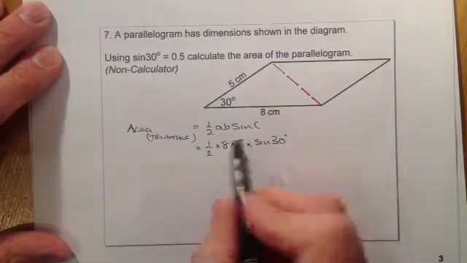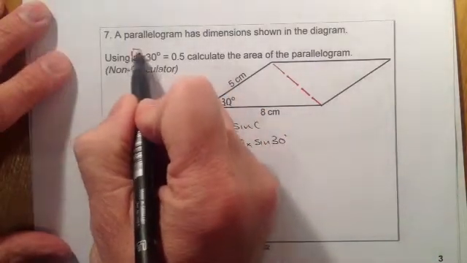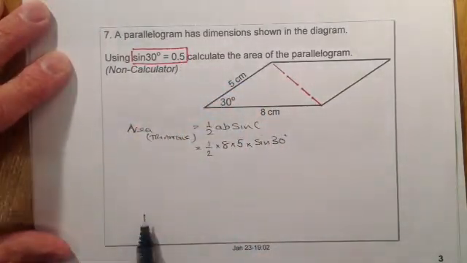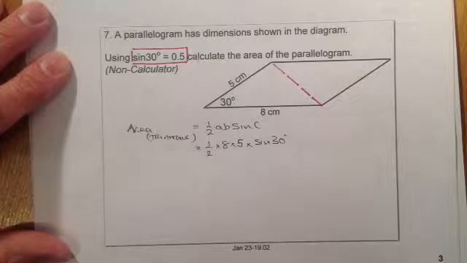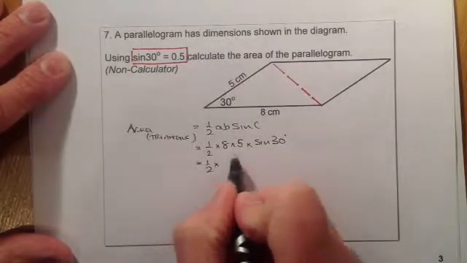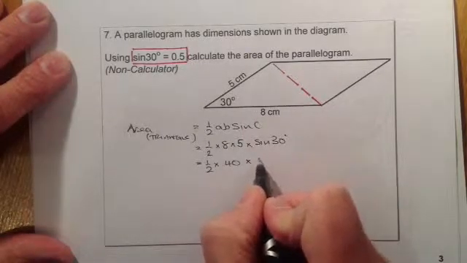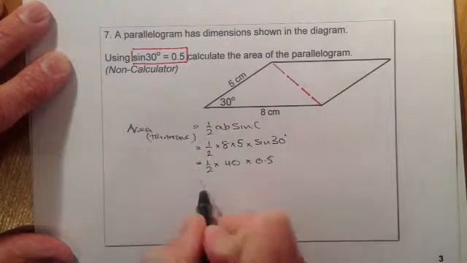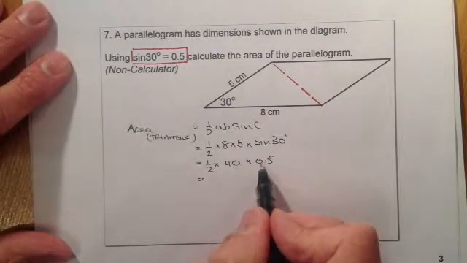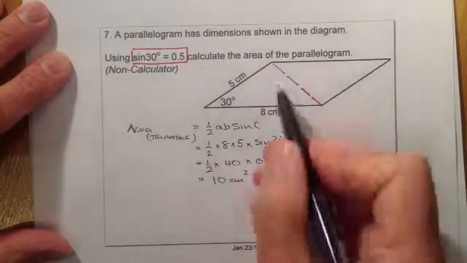Now what I'm going to do here is use, instead of sine 30 and my calculator, what I've been given. So that allows it to be a non-calculator question, and that allows us to complete this question here. So I've got half of, I multiply them together, I've got 40, and that's going to be times another half, so that'll be 0.5. Right, so half of 40 is 20, half of 20 is 10, so that's going to be 10 centimetres squared for the area of the triangle.